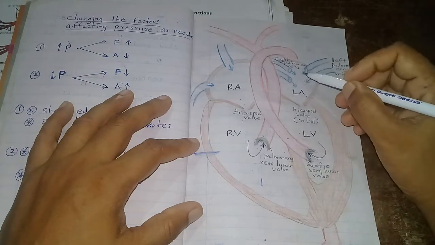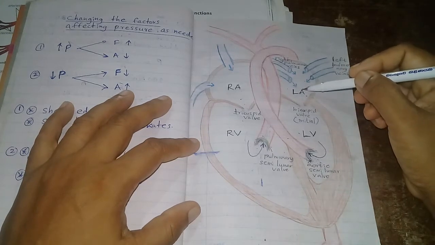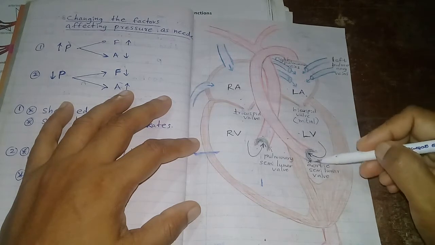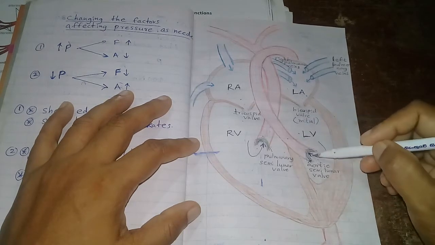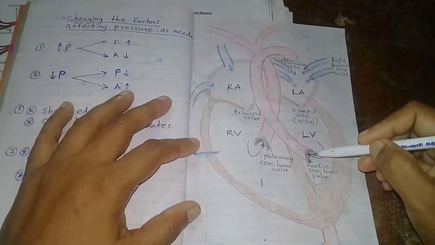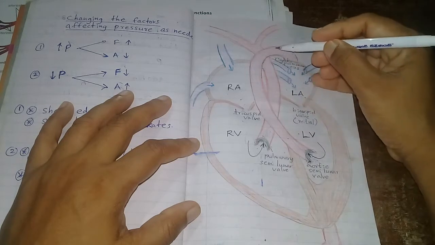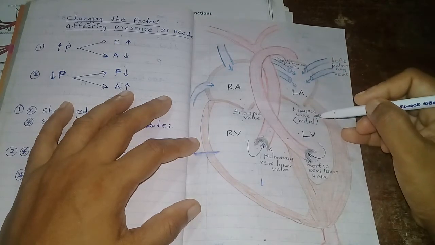Then that blood flows from here to here through the bicuspid valve, right? After flowing to the left ventricle, blood enters the aorta through the aortic semilunar valve. That blood is pure blood and it is transported throughout the body.